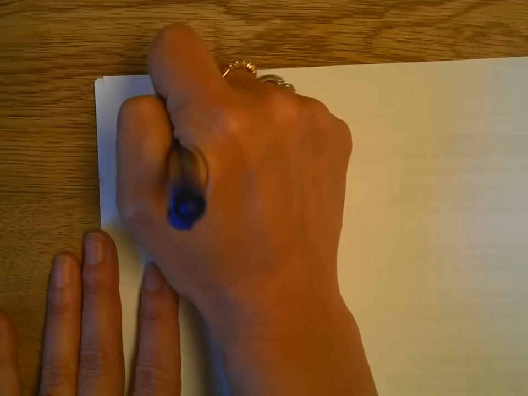Do you think half a page is enough? For the steps? Yeah. I don't even know. Here's your steps.